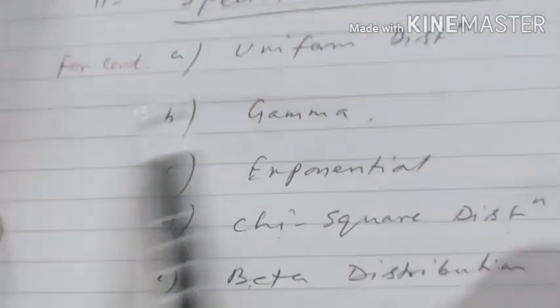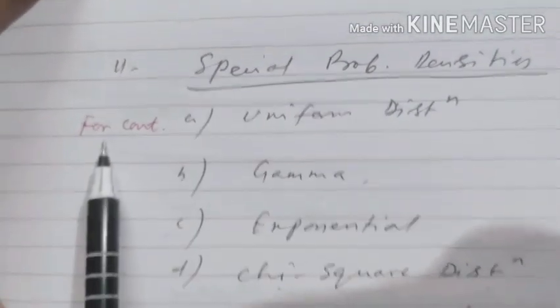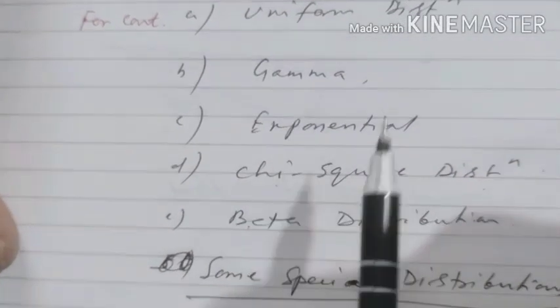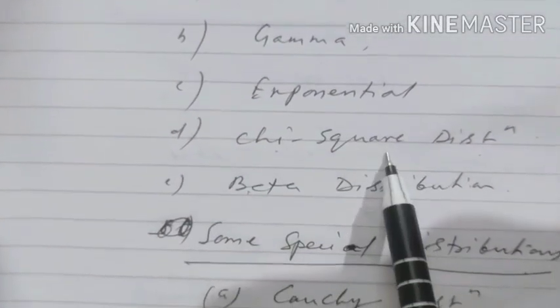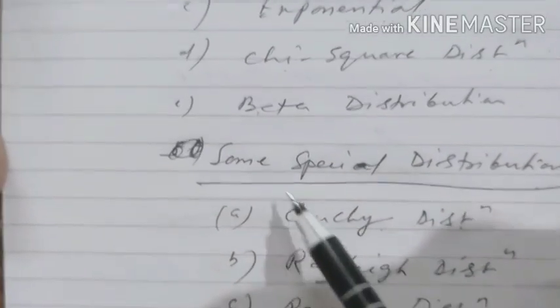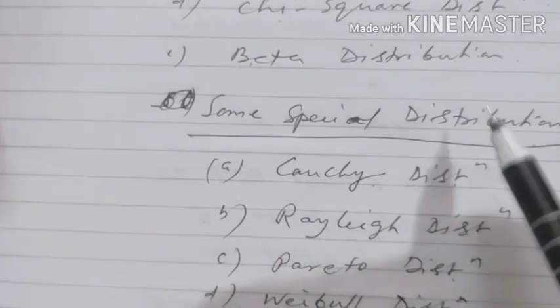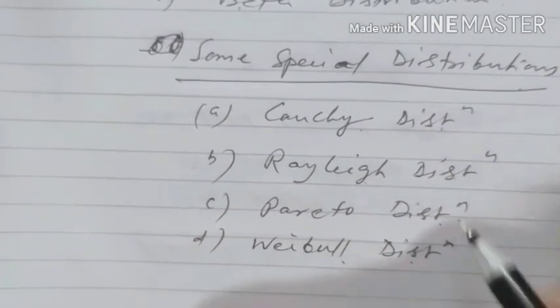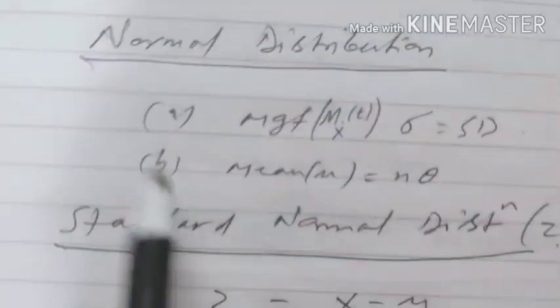And similarly special probability densities. For the continuous case, for the probability densities: uniform distribution, gamma distribution, exponential distribution, chi-square distribution, beta distribution. And next one is some special distributions: Cauchy distribution, Rayleigh distribution, Pareto distribution, Weibull distribution.